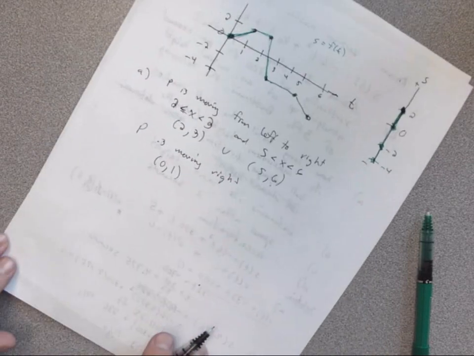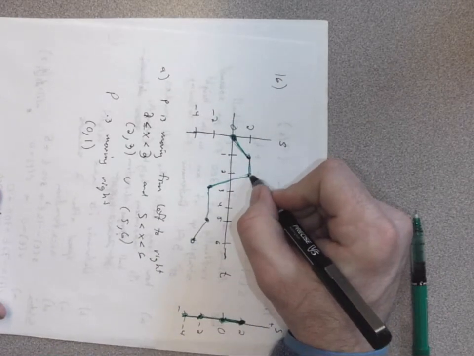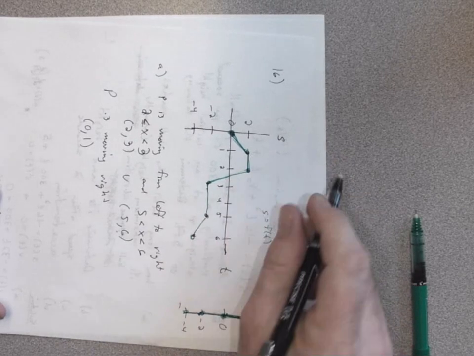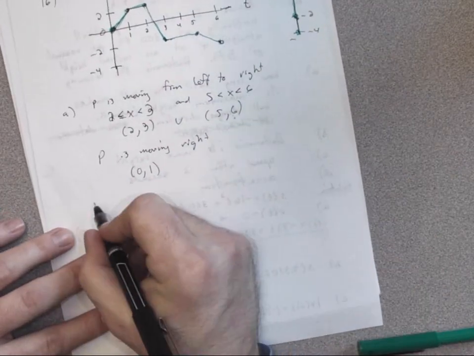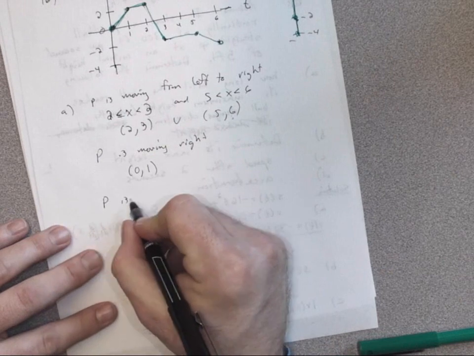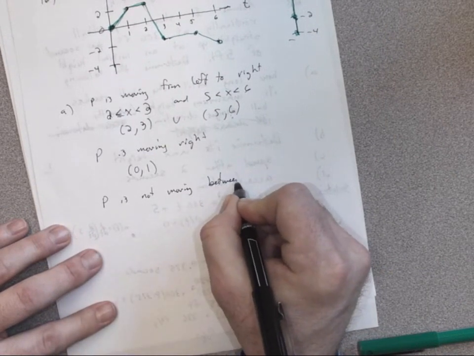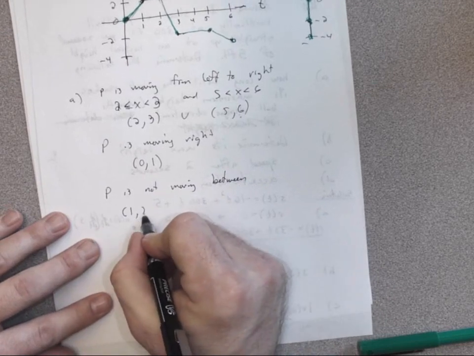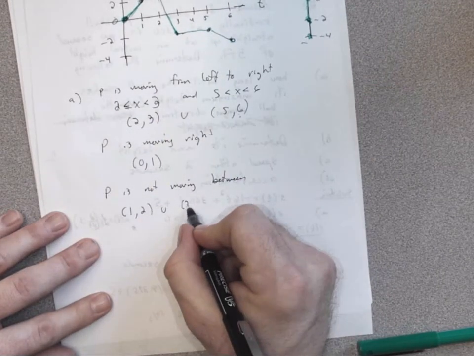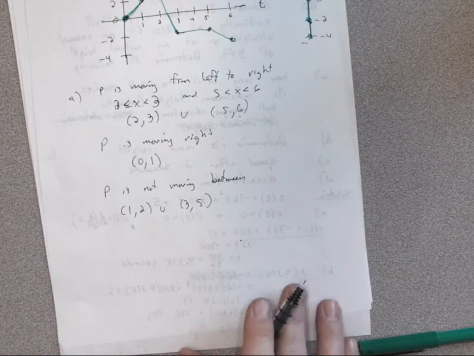When is it standing still? Well, it's standing still here because it's not moving, and it's standing still here. It's not moving. So P is not moving between 1 and 2, and between 3 and 5. That's when it's standing still.